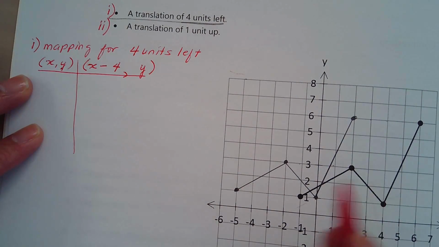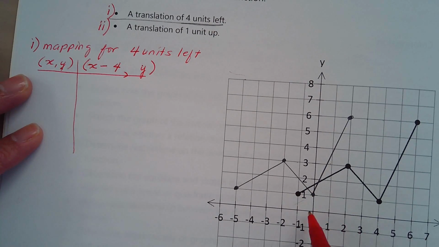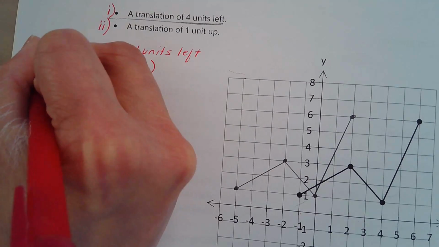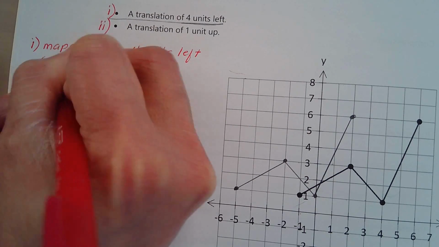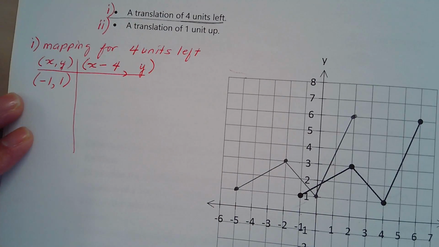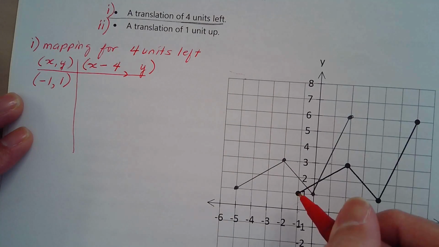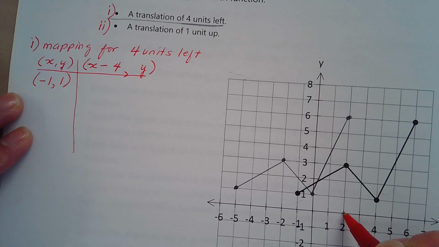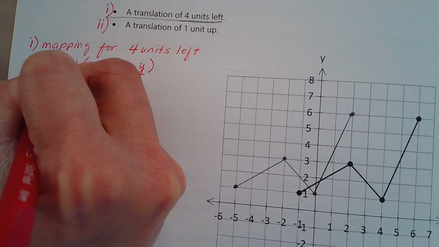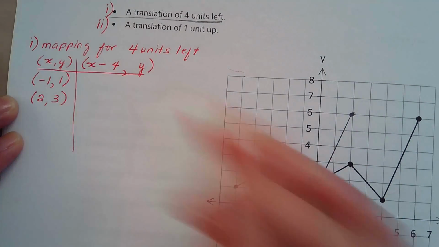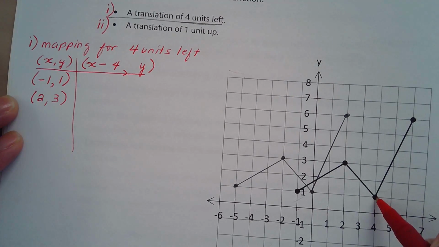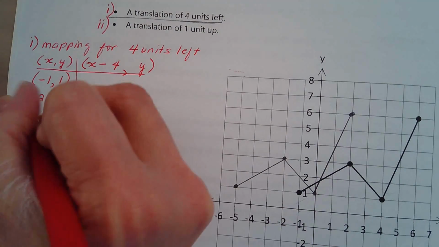So this point here used to be -1, 1. And then this point here is 2, 3. This point here is 4, 1.